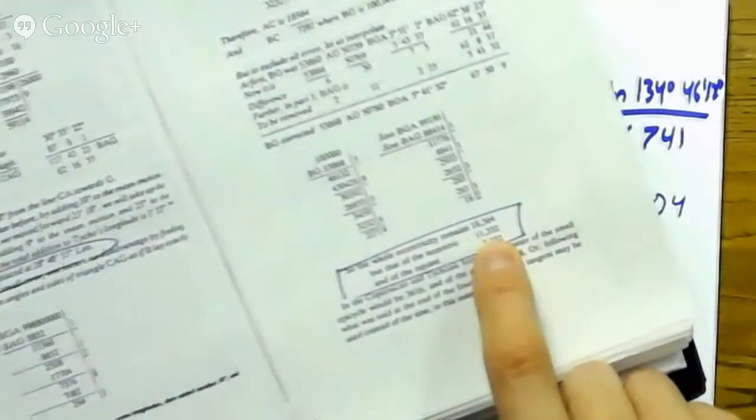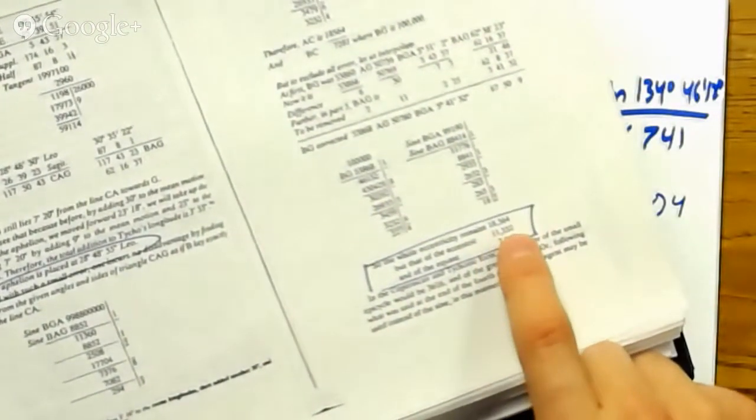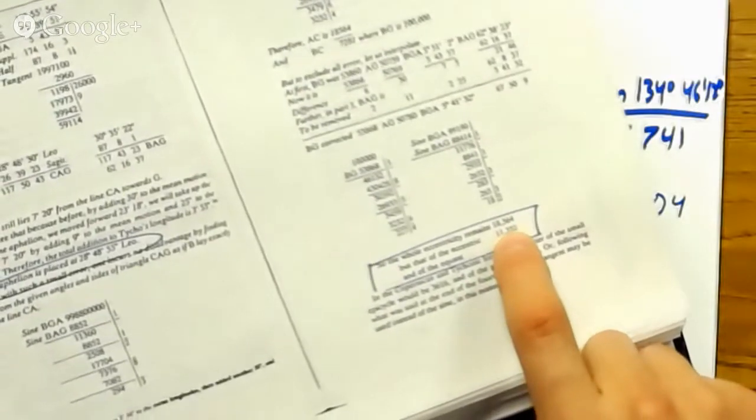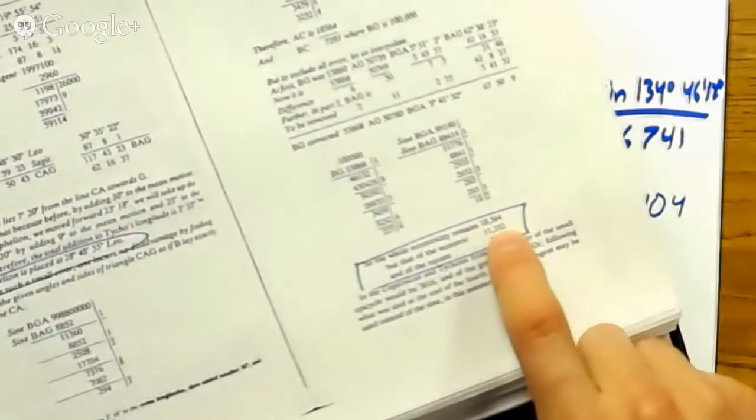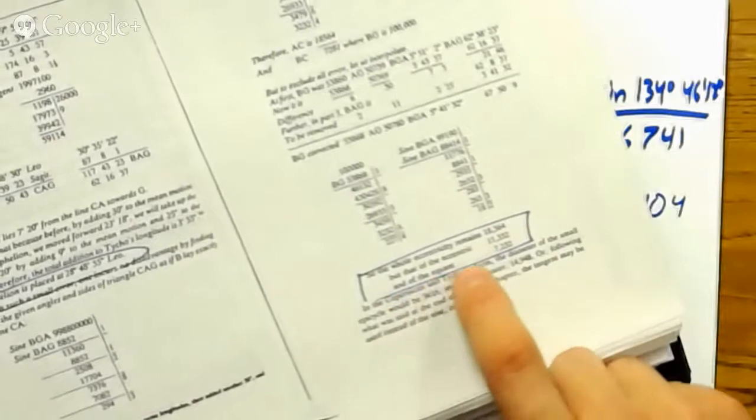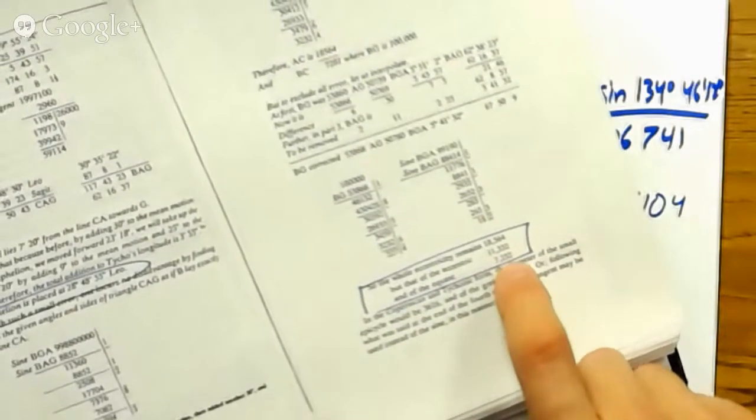Once he does that, he then calculates what the eccentricities are from it. The eccentricity of the eccentric, sun to center, is 11,332. Eccentricity of the equant, 7232.